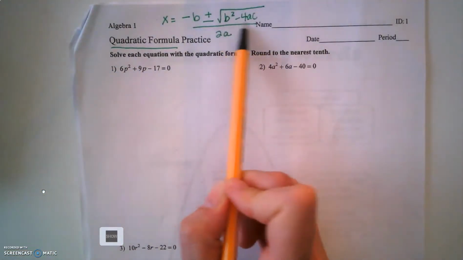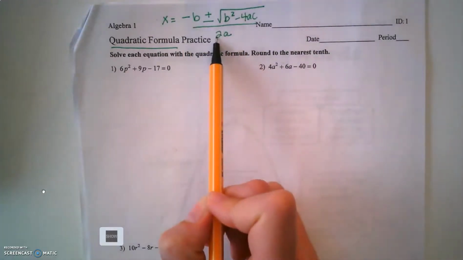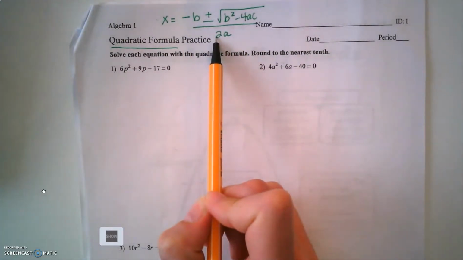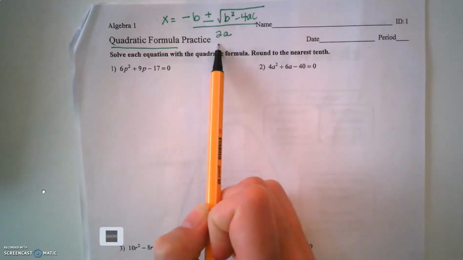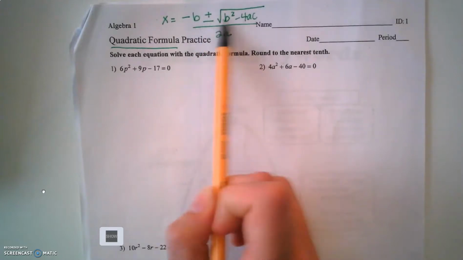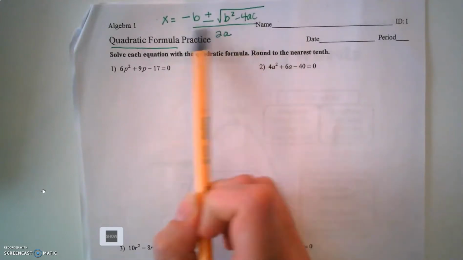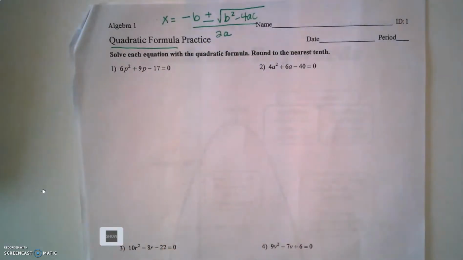That's the discriminant. We'll always find that first. And that opposite of b over 2a, you should now be familiar with. That's how you find your vertex. So the explanation of the quadratic formula is how far away, plus or minus, are my x-intercepts from my vertex. So let's remind ourselves how to use it.